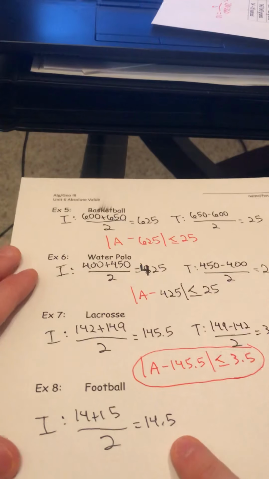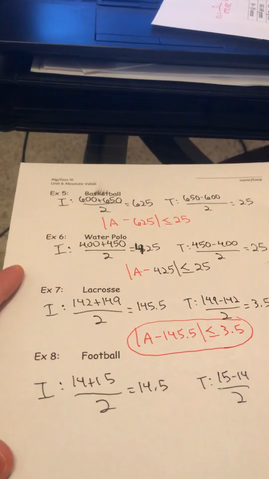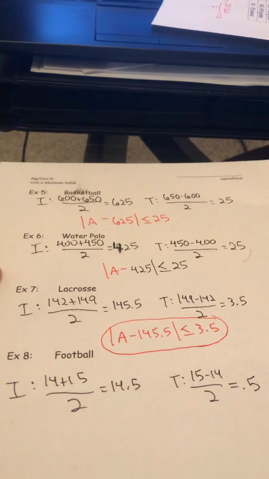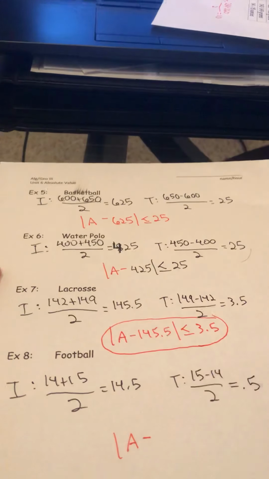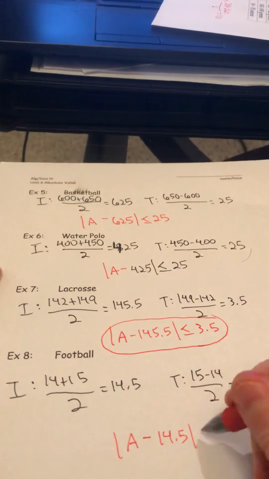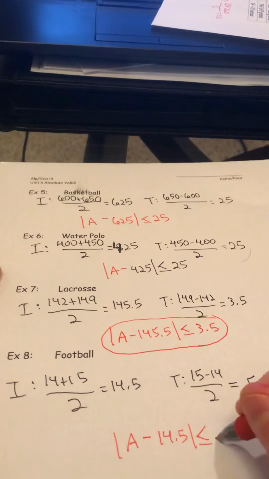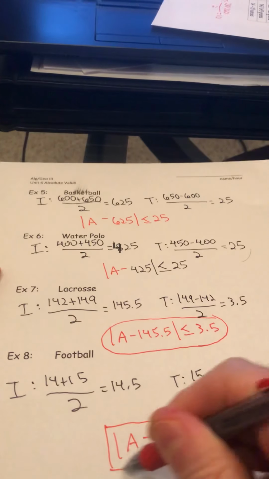So here's another one that does end up giving us a decimal value for our tolerance. 15 minus 14 is 1, divided by 2 is 0.5. So our final inequality there, we're going to take the actual minus, again, the ideal, which is 14.5, has to be less than or equal to that tolerance value.